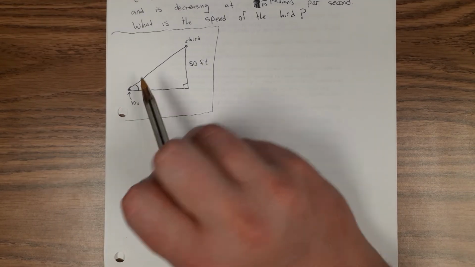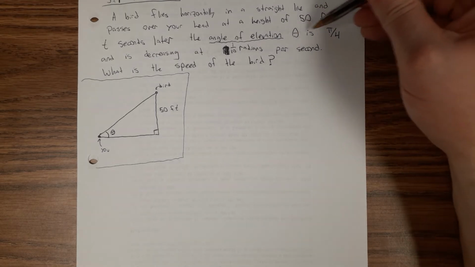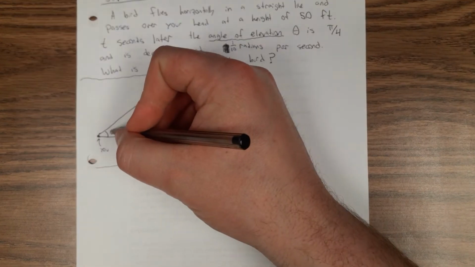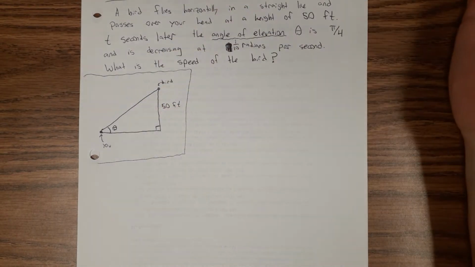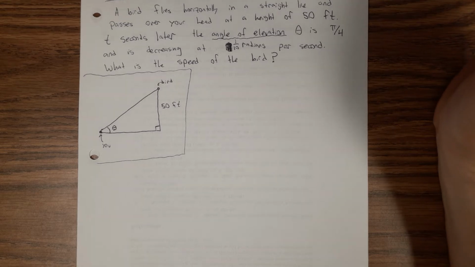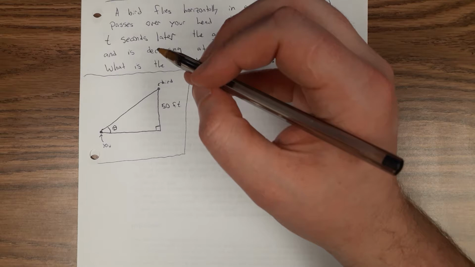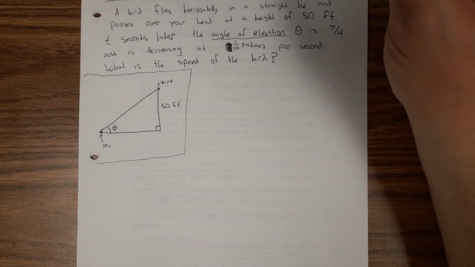Even though I know that in the instant in question, theta is pi over 4, I didn't just write pi over 4 here. I wrote theta because I want this picture to represent a general instant, not just the instant in question. So, of course, in the end, we're going to have to fill in values that are valid at the instant in question. But first, we have to do some calculus, and we have to do some derivatives. And for the sake of that, it's very important to know what's changing and what's not.